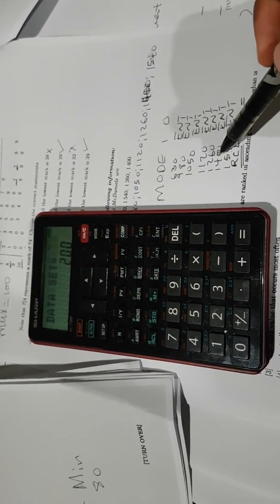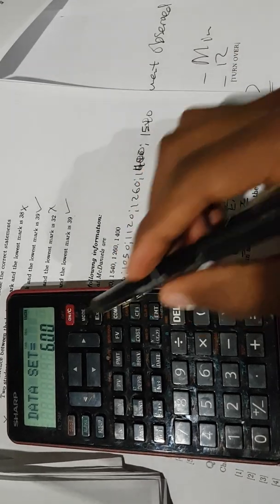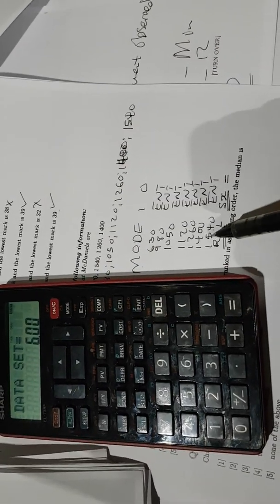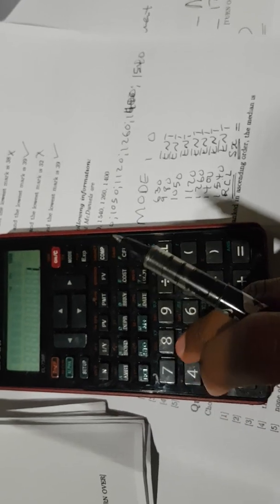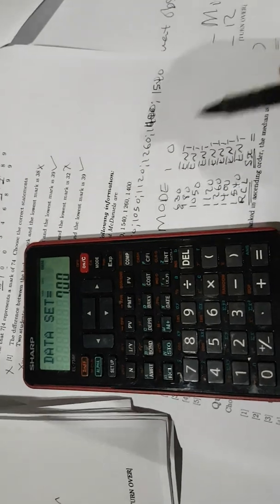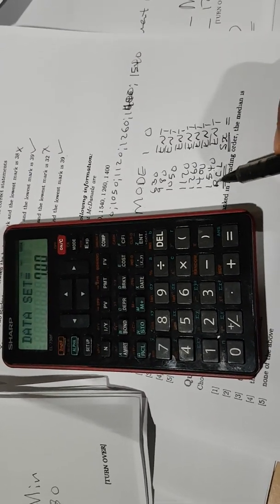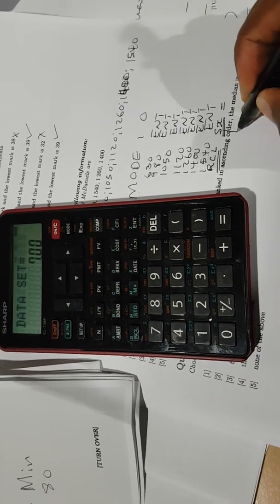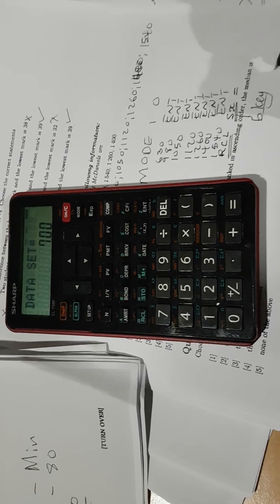I'll continue from 1400. 1400, enter. I got 6, and then I'm on the last step now. 1540, enter. Step number 7 is the last step, and then you press RCL and sx. sx is on key number 5.